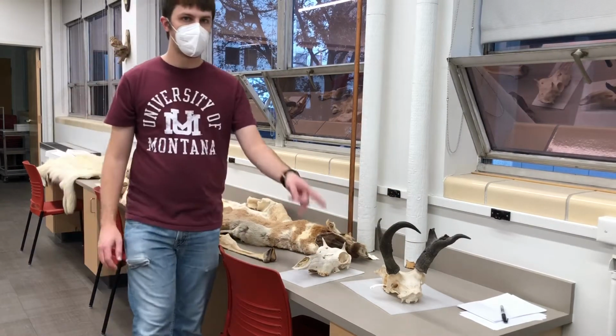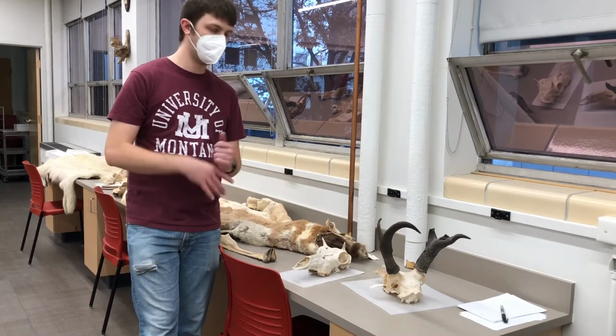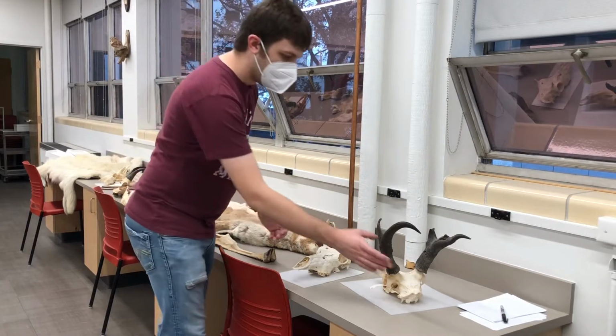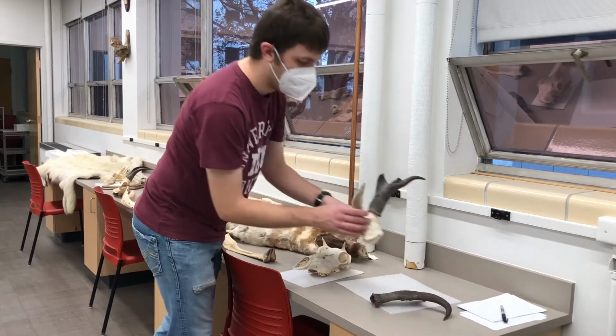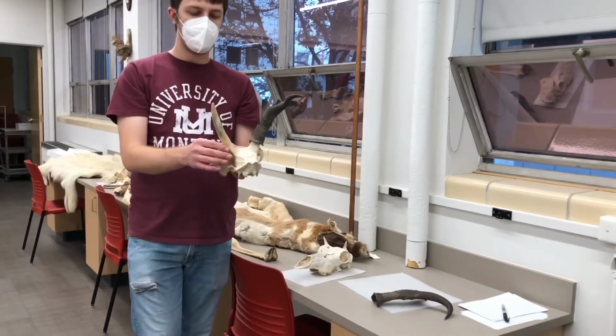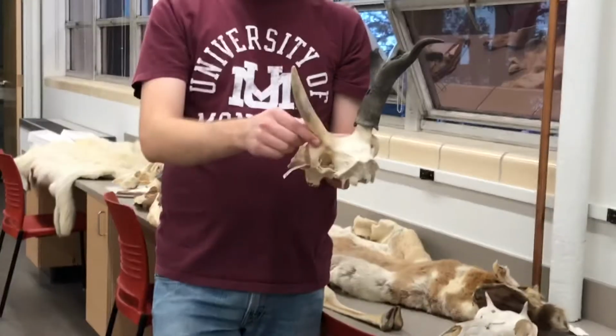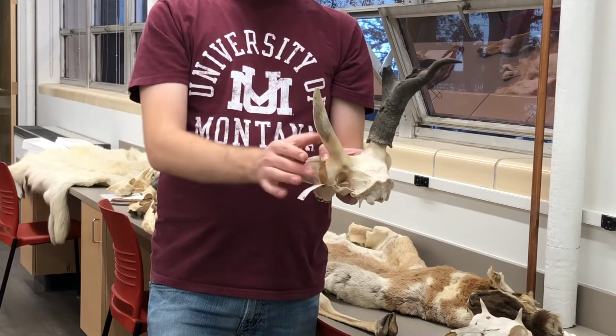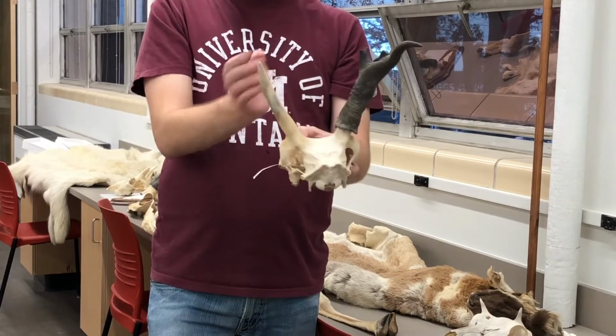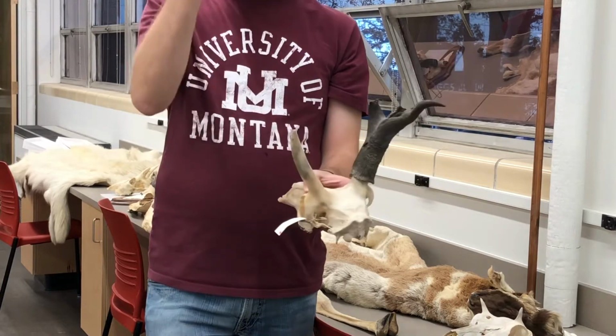The sheaths are made of keratin, they're not made of bone, it's just the outside. If we look at this bony core though, what we can see that's different than other horned animals is that it's really flat, so it's kind of vertically compressed, and it's pointing straight up.